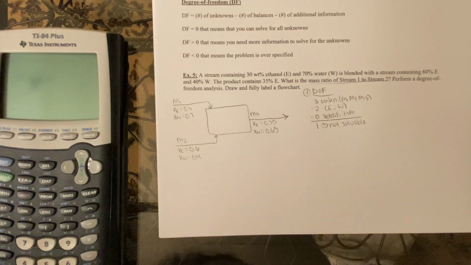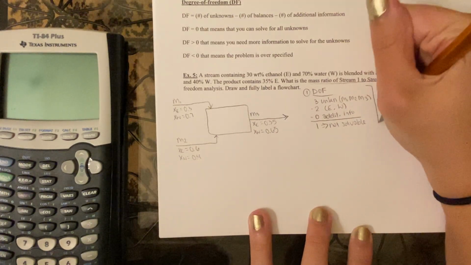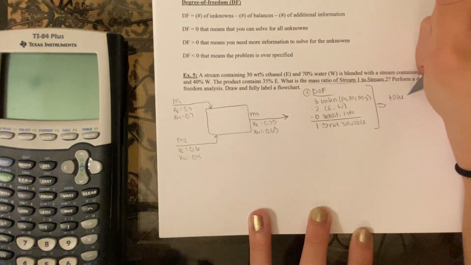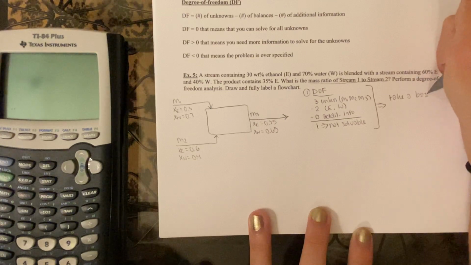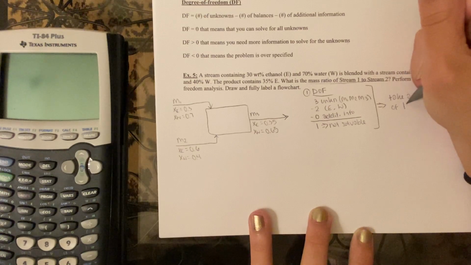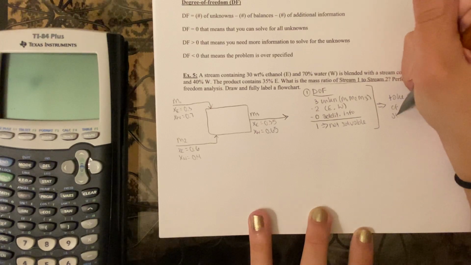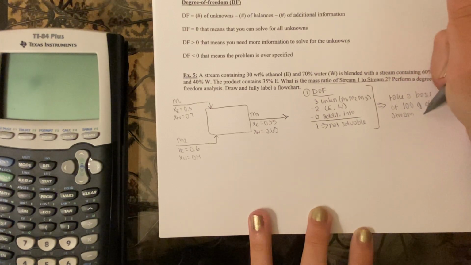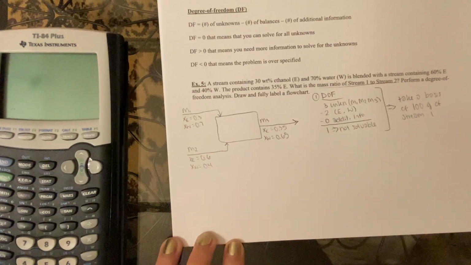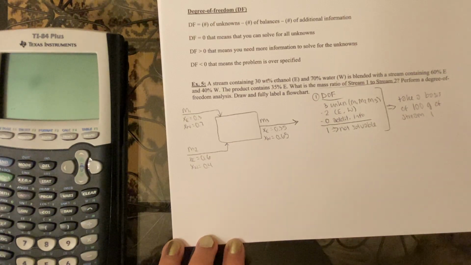So what we can do is take a basis of, let's do 100 grams of stream 1. I always do like 100 or like 1,000 for my basis, or whatever makes sense. But numbers based on 10 are really easy to work with.